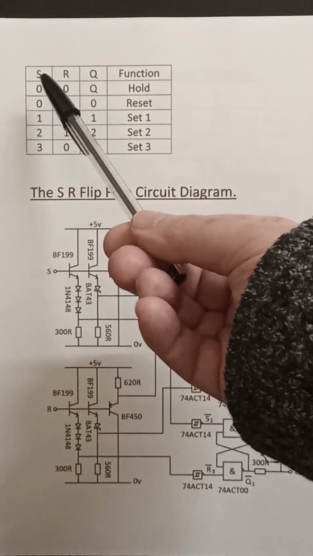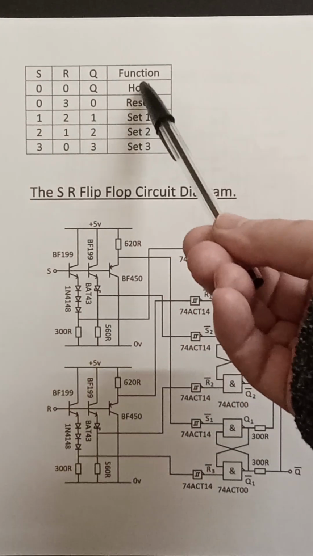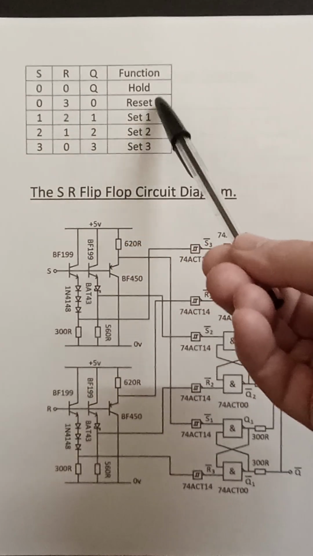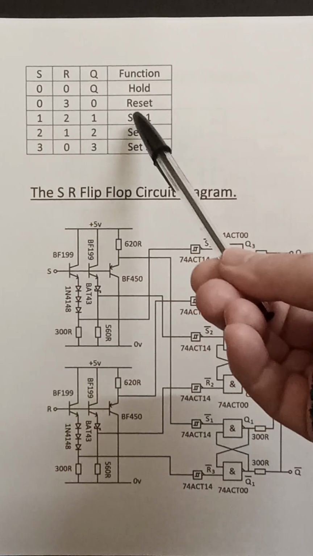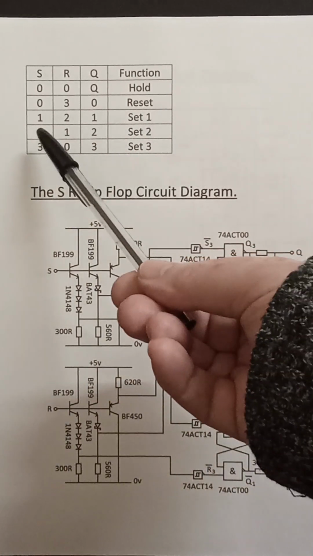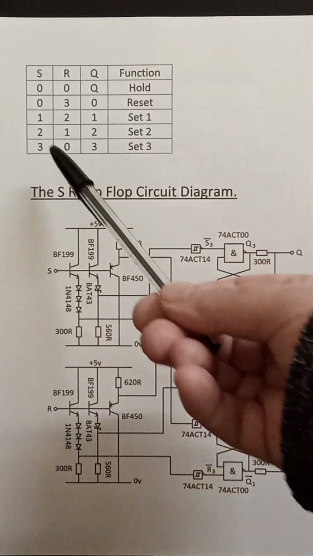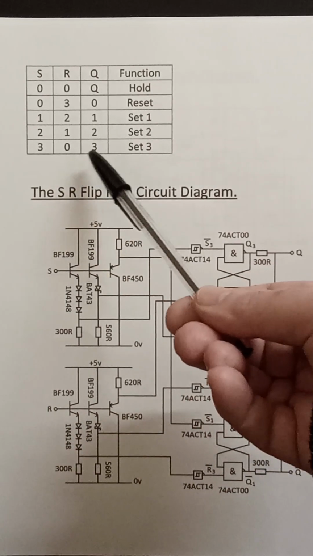If S equals 0 and R equals 0, Q equals Q, which is a hold. If S equals 0 and R equals 3, that's a reset, Q equals 0. S equals 1, R equals 2 is a set 1, Q equals 1. S equals 2, R equals 1 is a set 2. S equals 3, R equals 0 is a set 3, Q is a 3.